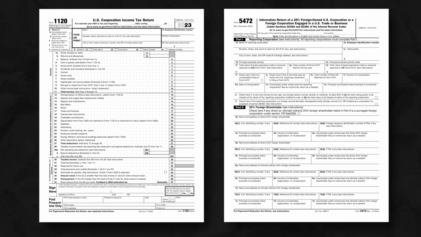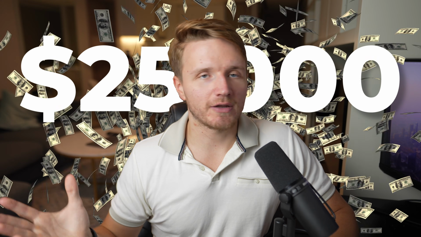Now, what about reporting requirements? On the US side, there's a couple of forms that you have to fill, specifically the pro forma form 1120 and the foreign owner report, which is the form 5472. Again, if you're doing it yourself, be very careful to fill them on time and do it properly, because if you don't, the penalties can go up to $25,000.